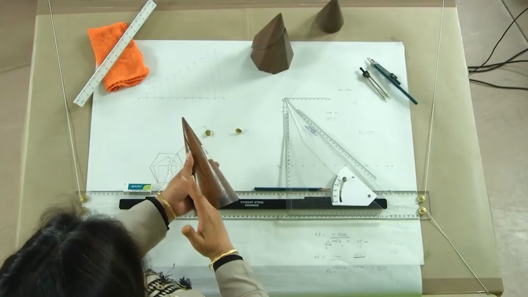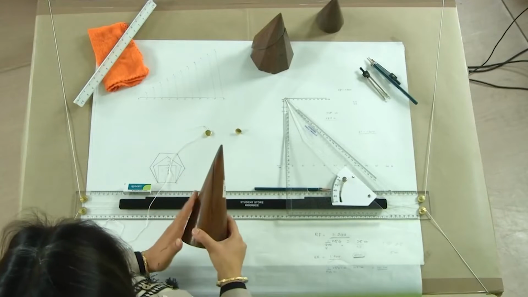So we had a plane which was parallel to one of its generators, and we cut this cone with this plane. What we get out of this is a parabola. Now this parabola could be of different shapes depending upon where the cone is being cut.